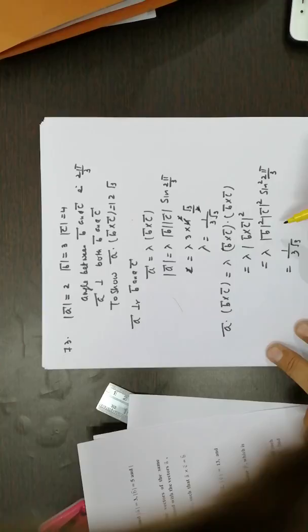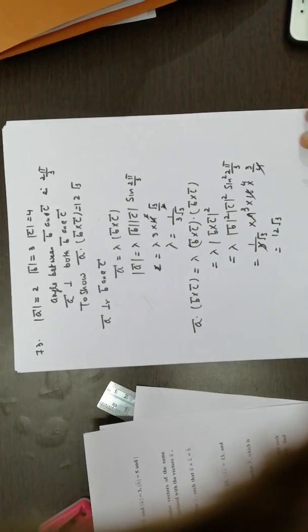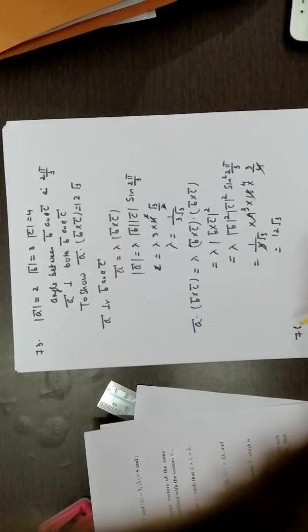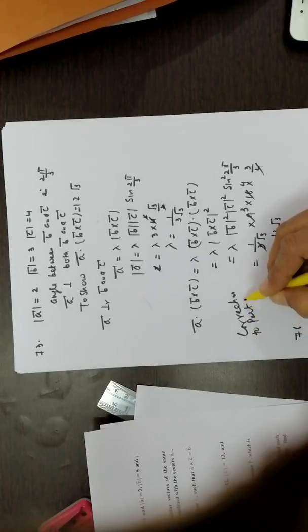That is 1 by 3 root 3, and magnitude of B square is 9, C square is 16, and root 3 by 2 square is 3 by 4, so it is going to 4, and this turns out to be 12 root 3. That's what we wanted to prove. Now we have the question from question number 76. So this was the correction. I am writing the correction to the part 3 video.